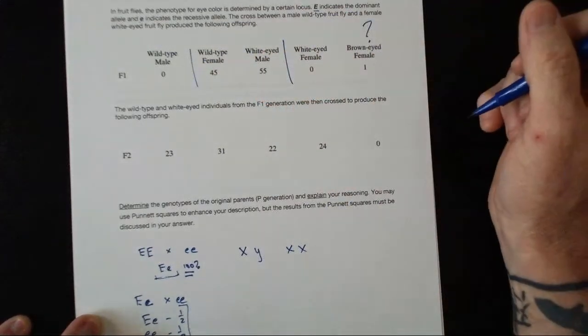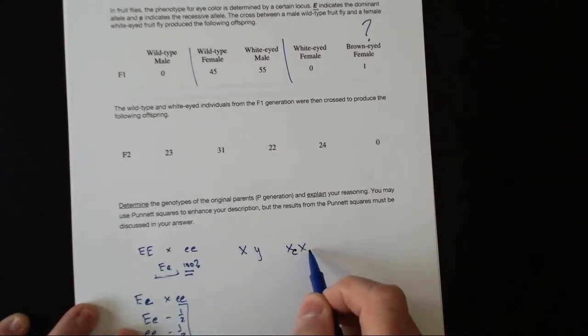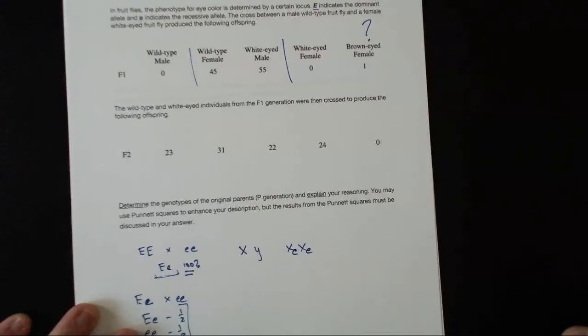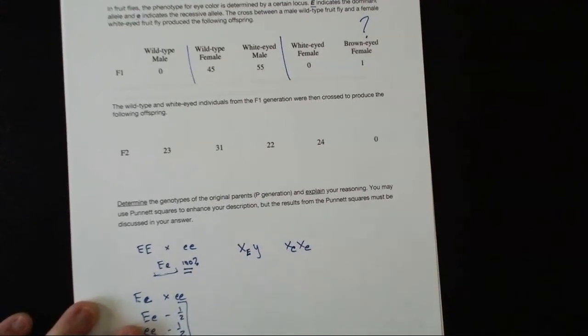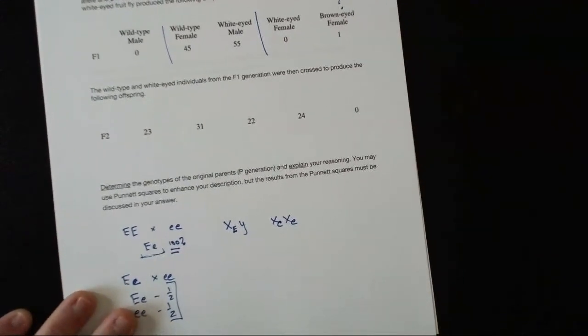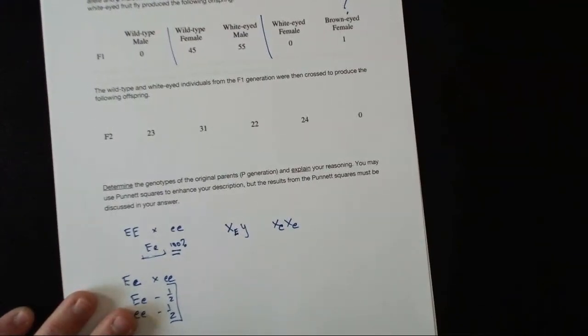Let's say that white eyes is a recessive characteristic, so I'm going to put the lowercase e next to each one of these X's that came from the mother. Since the male fly is showing the dominant characteristic of being wild type, I'm going to put a capital E next to his X chromosome, because we know that in a sex-linked trait, the gene is going to be riding around on the X chromosome.